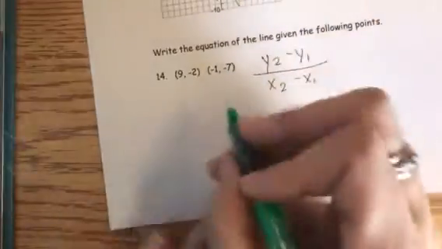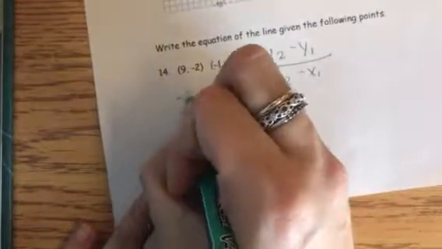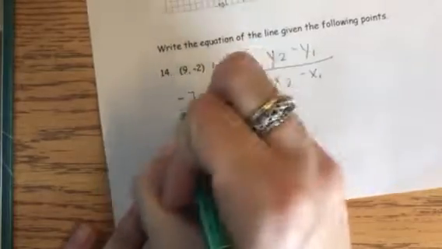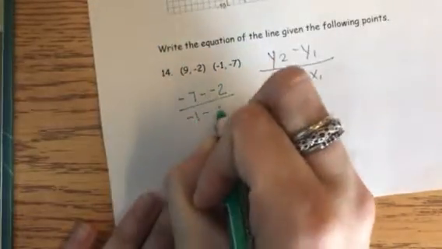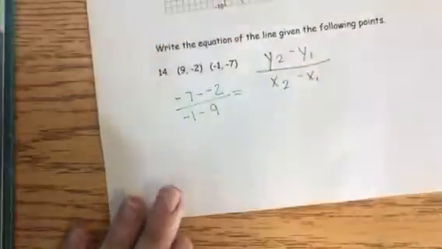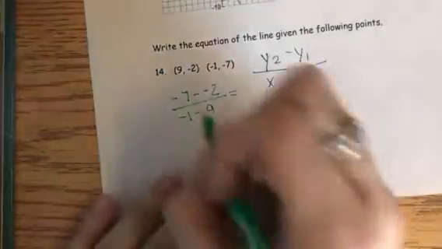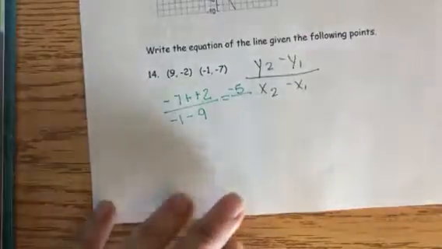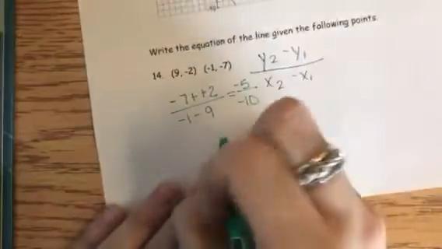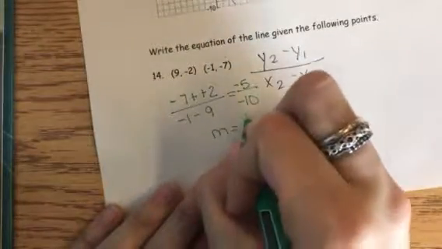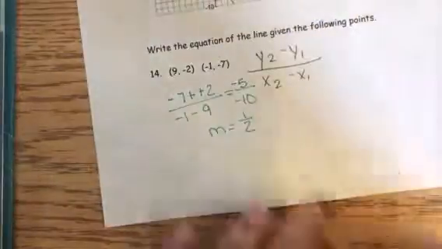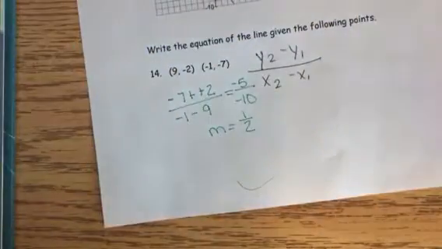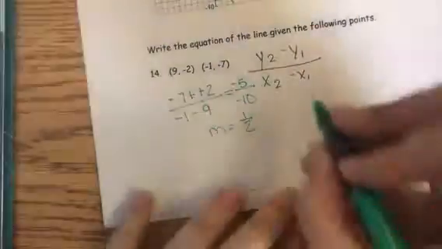Number 14, again, we'll start by finding our slope. So we'll say negative 7 minus negative 2 over negative 1 minus 9. On top, we'll get negative 5. On bottom, we'll have negative 10. So we'll have an m that equals a positive 1/2 when we reduce it, right? 2 negatives make a positive, and then 5 over 10 reduces to 1/2.